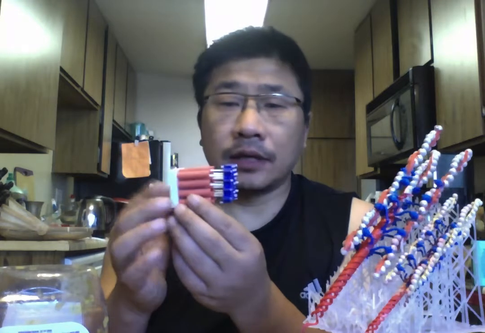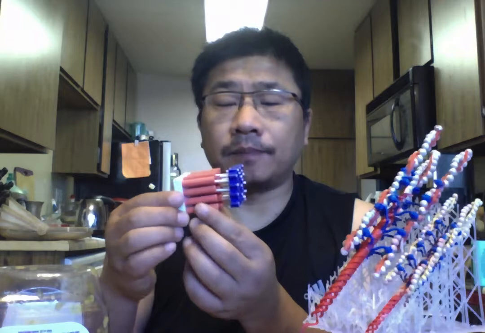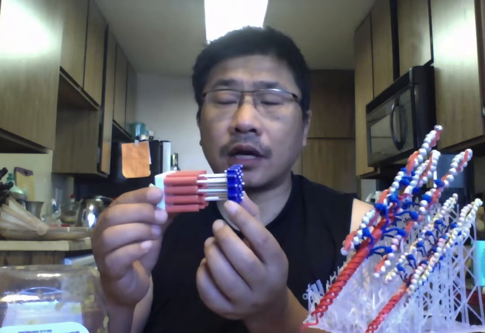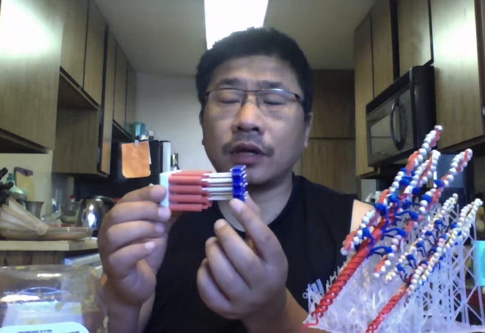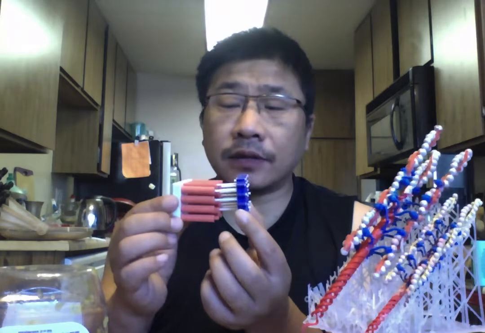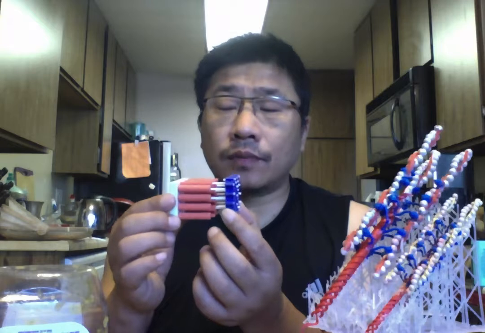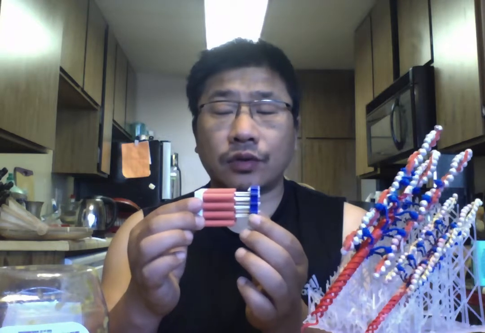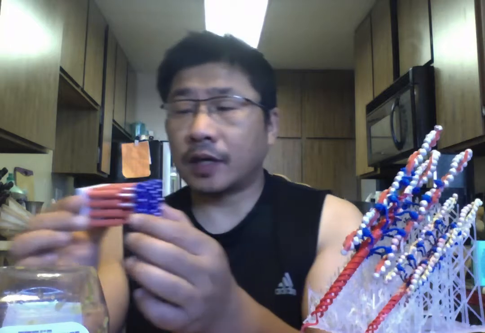If you look at this as a Z9 and this as an M9, the action takes place between the actin and the myosin, when myosin drags actin into its structure, and basically it shortens the length of the sarcomere.